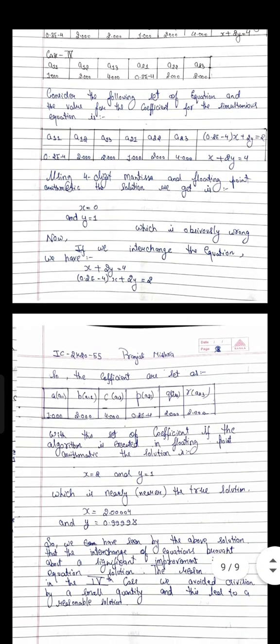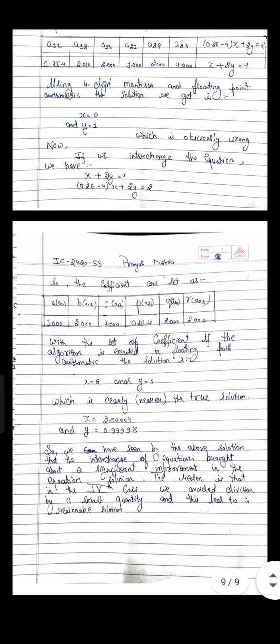0.2 E minus 4 x plus 2y equals 2. So the coefficients are set as a11 as 1, a12 as 2, a13 as 4, a21 as 0.2 E minus 4, a22 as 2.00, a23 as 2.00. With this set of coefficients, if the algorithm is executed in floating point arithmetic, the solution is x equals 2 and y equals 1, which is nearly the true solution. The true solution is x equals 2.4 times 10 to the power 4, and y equals 0.94 times 10 to the power 8.